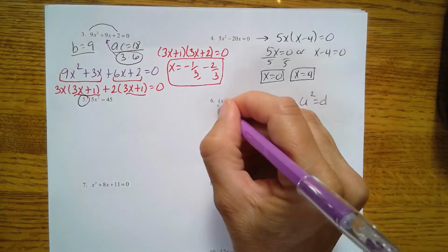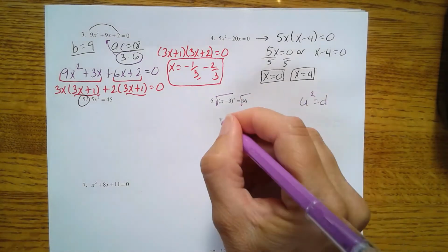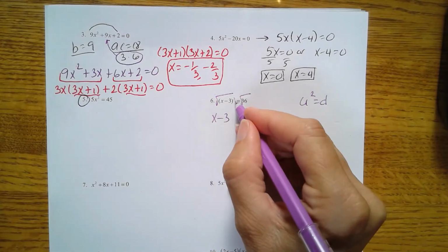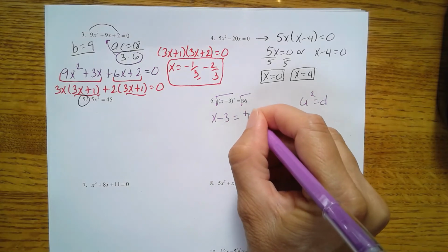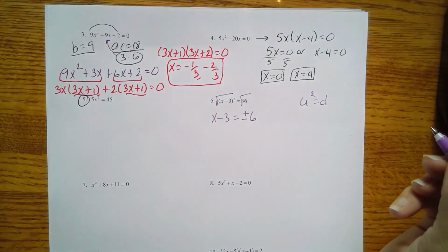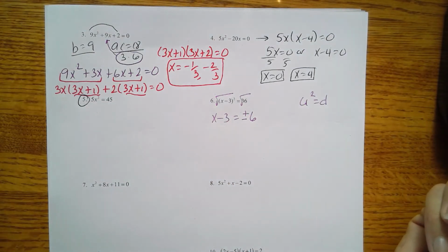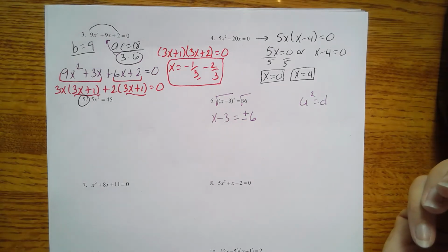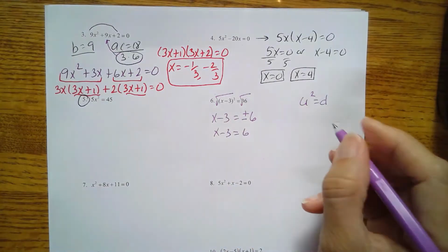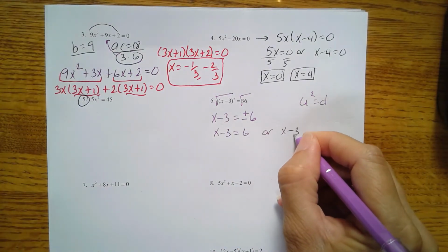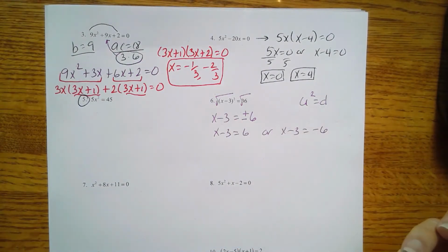So all we need to do is take the square root of the left and the square root of the right. So when I take the square root of the left, the square and the square root just cancel. Now on the right, the square root of 36 is 6, but I can't forget plus or minus. Why? Because I put in the square root. So there should be the positive answer and the negative answer. So I'm not done. I'm going to break this up into x minus 3 equaling 6, or x minus 3 has to equal negative 6.